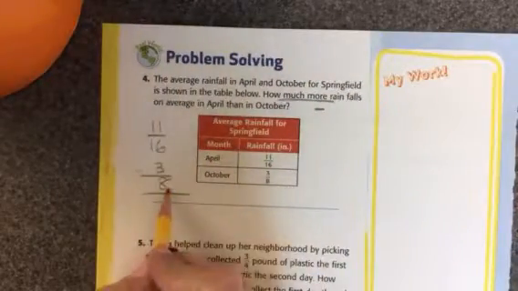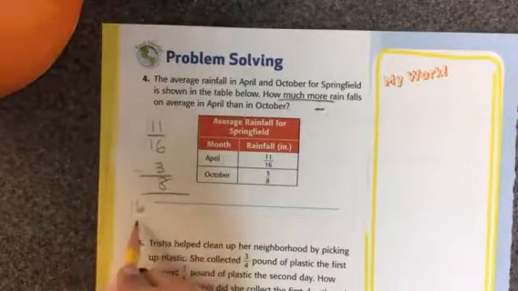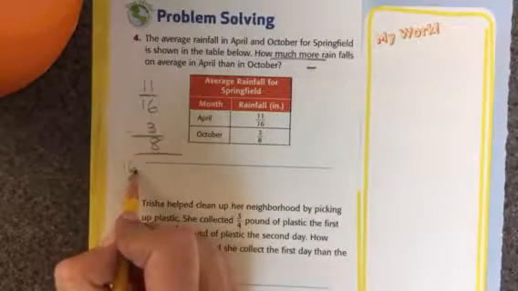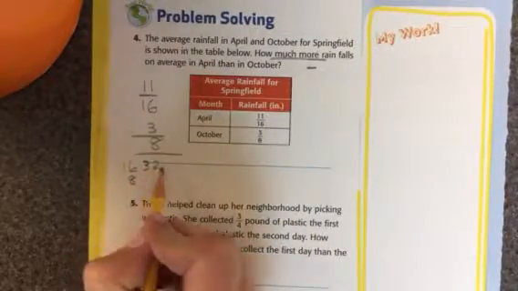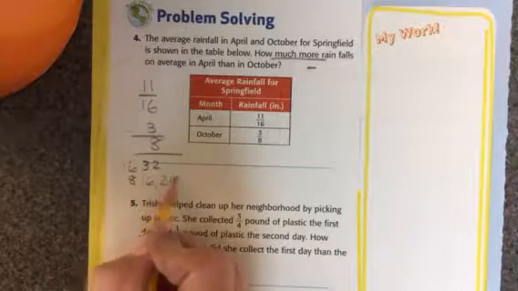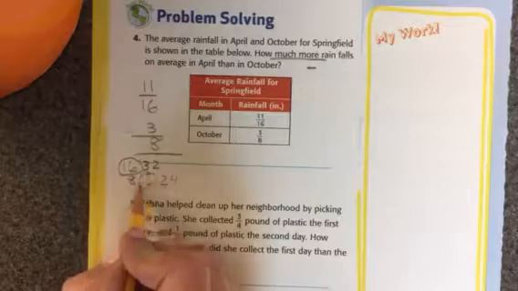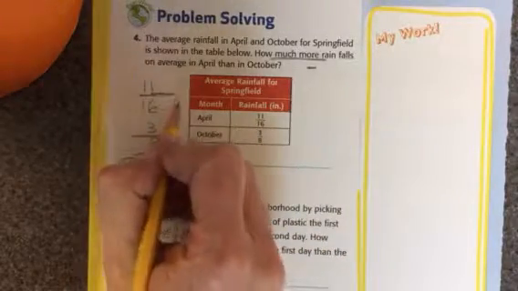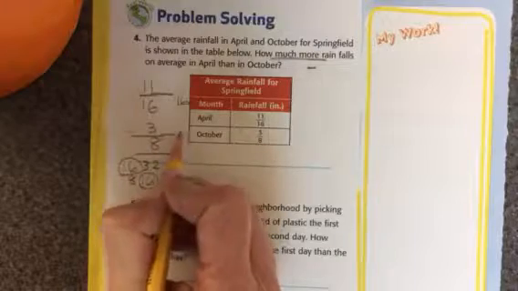So I'm going to look for, I have 16 and I have 8. So I'm looking at multiples of 16 and multiples of 8. Multiples of 16 are 16, 32. Multiples of 8 are 8, 16, 24. Oh, I can see it. There's my common multiple, which is 16. So I'm going to go to 16 here.